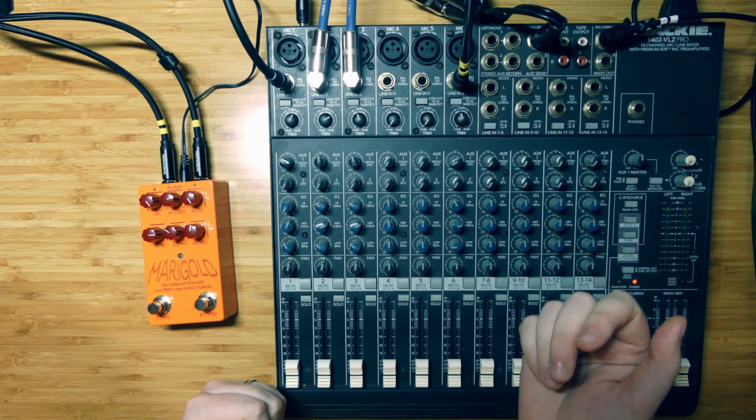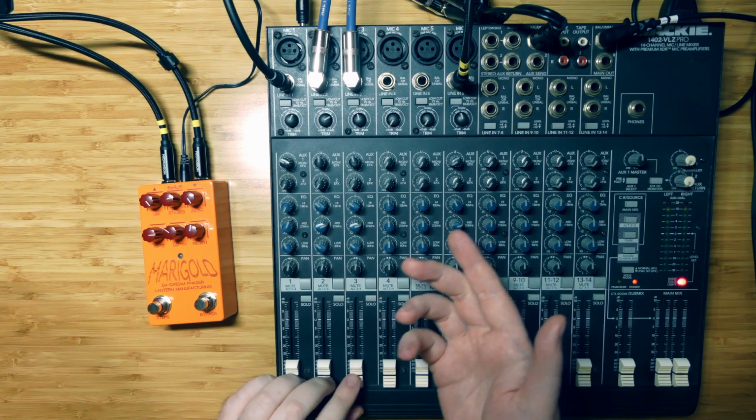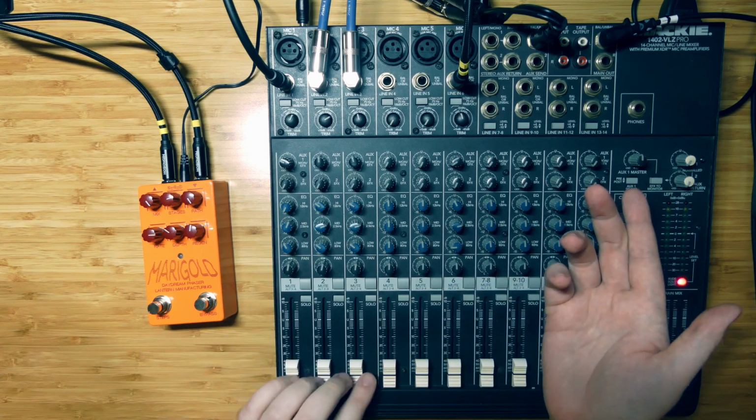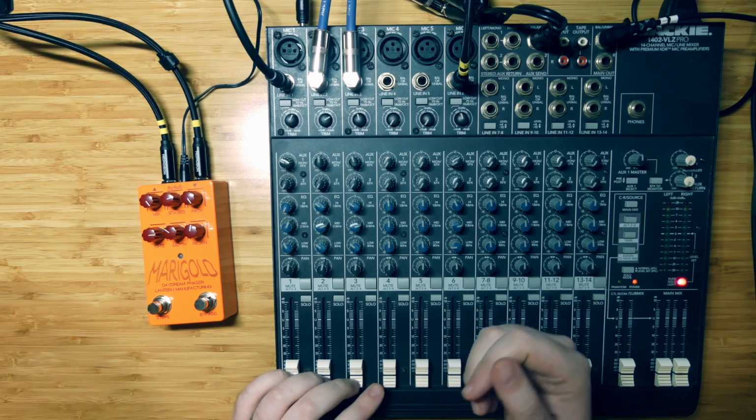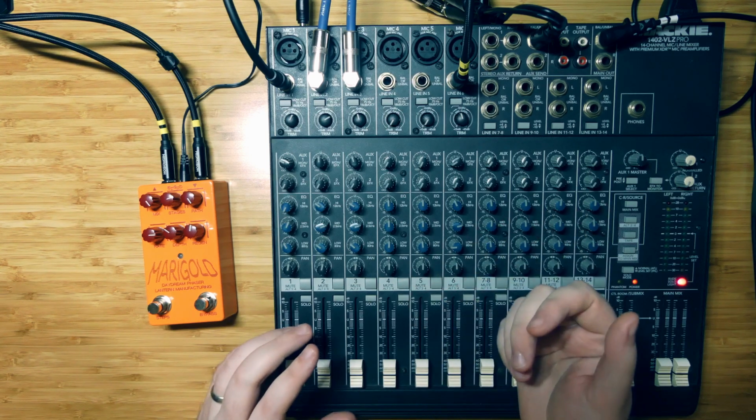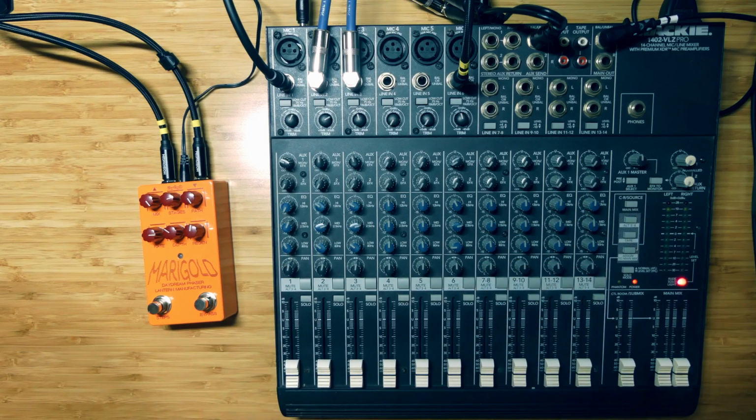One of the things that is exciting to me about this space is that I have no idea what the majority of pedals will do in feedback, because it might not be the same as what they do to a more traditional input signal. I think that there's a lot there to explore.